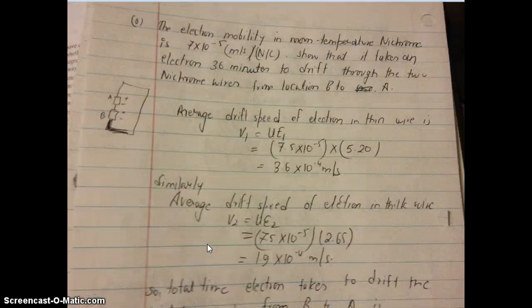Now for problem B, it asks us to show that the electron takes around 36 minutes to drift from location B to A. As we said earlier, the average drift speed of an electron in thin wire is v1 equals uE1. V1 comes out to be 3.6 times 10 to the power minus 4 meter per second. Similarly, the drift speed of an electron in thick wire comes out to be 1.9 times 10 to the power minus 4 meter per second.